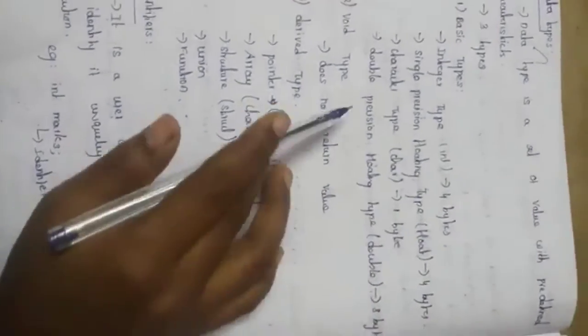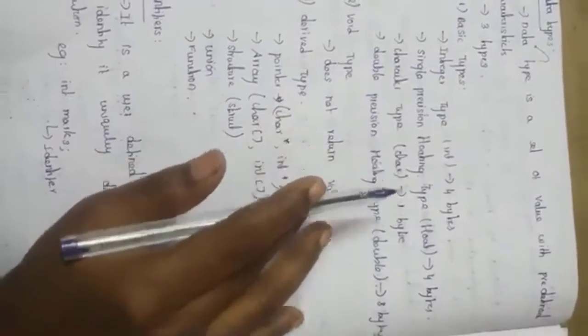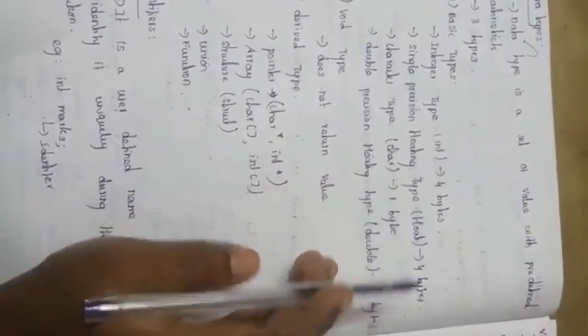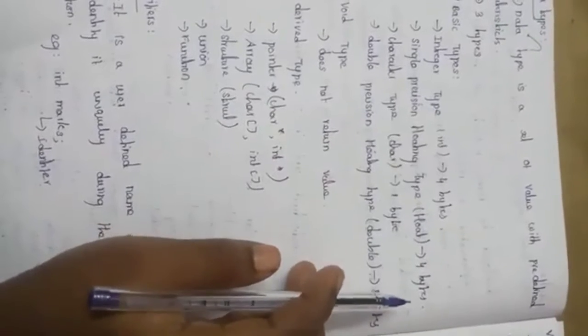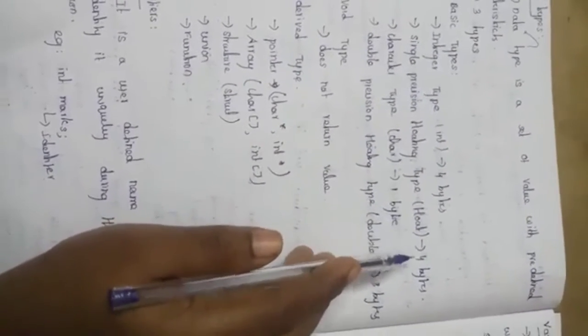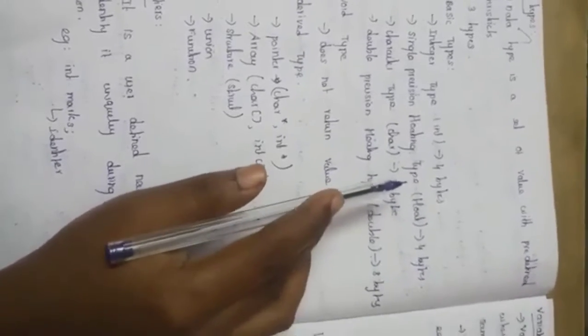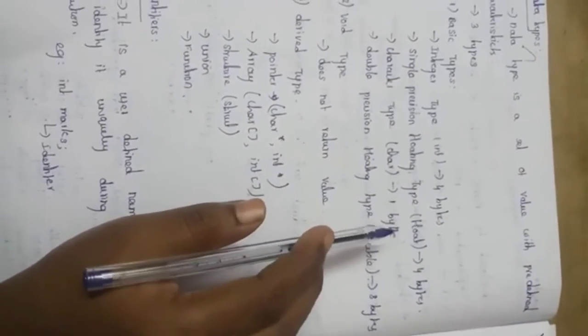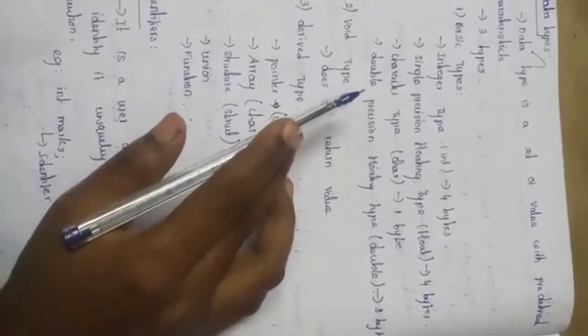Another one is single precision floating point. It also takes 4 bytes. We need to mention it in code as float. And then another one is char type.